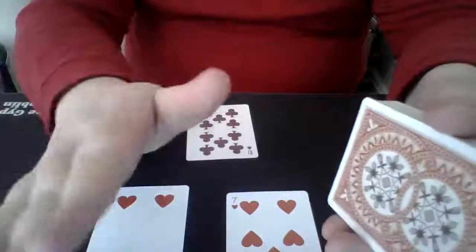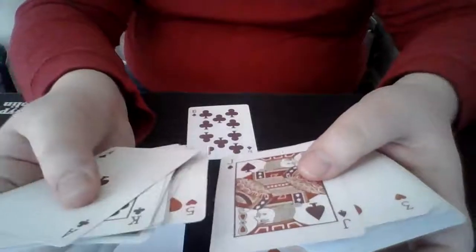So if the numbers are 2, 3, 4, 5, 6, 7, 8, and 9, those will stay at their respective value. If you have an ace, it will be a number 1. If you have a king, 13. If you have a queen, it will be 12. And if you have a jack, it will be 11. And obviously a 10 will be a 10. So hopefully that makes sense.